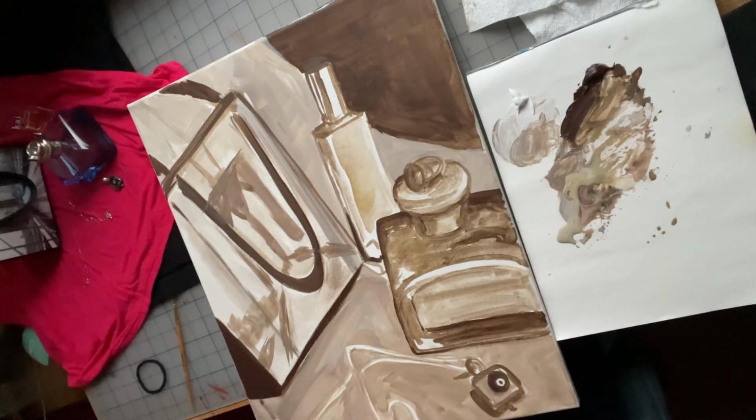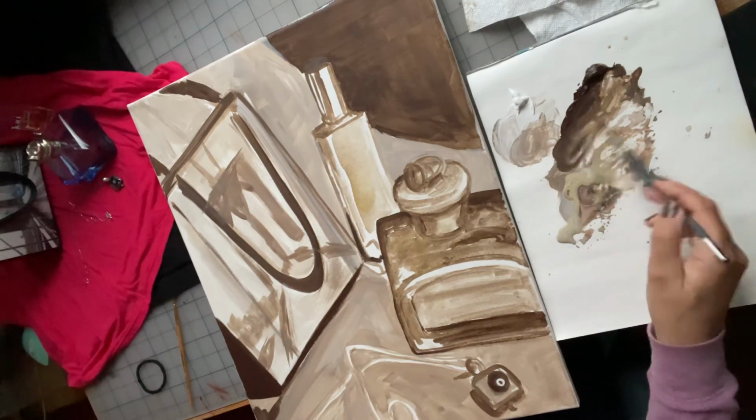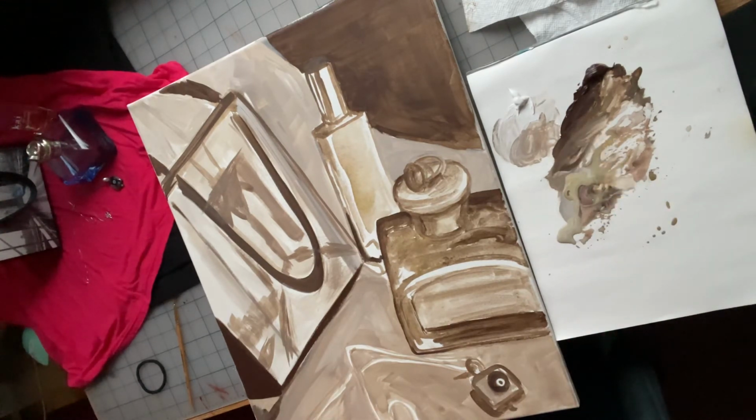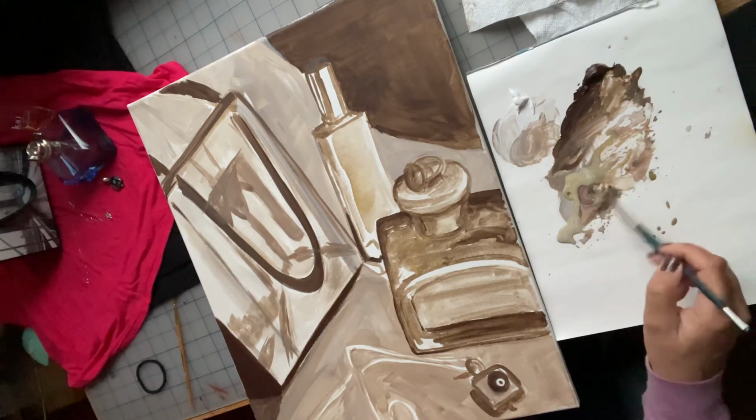Okay, so this is part of the handbag, but there is definitely a shadow that's not as dark as the handbag, but is dark here. And where else?